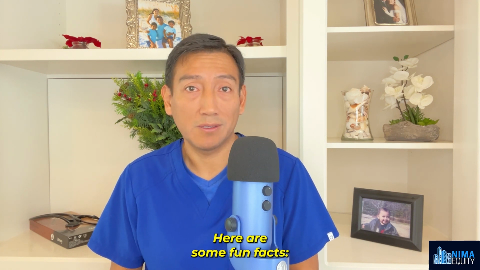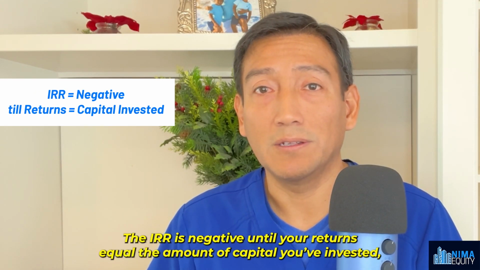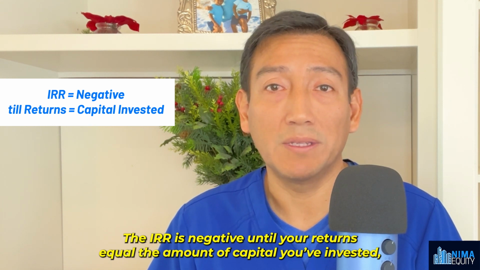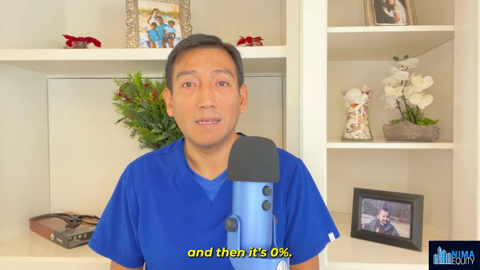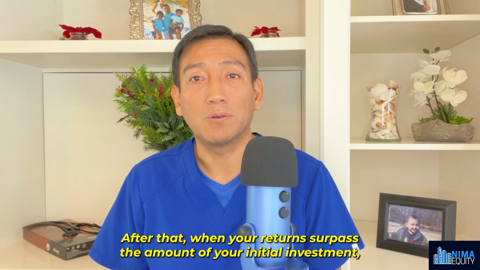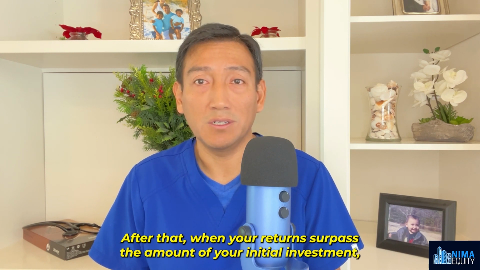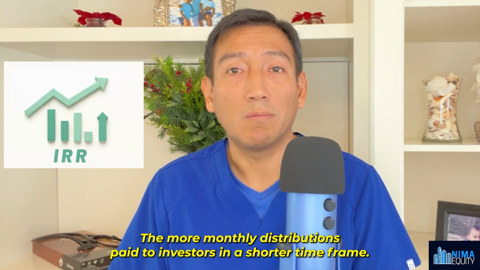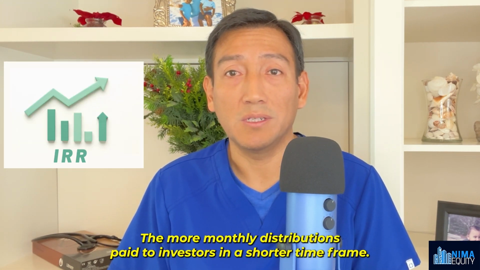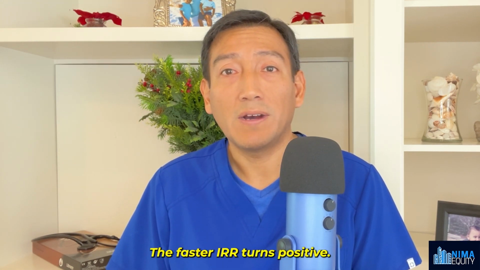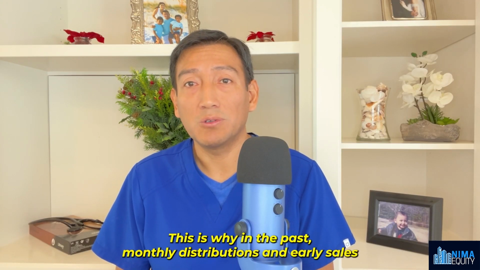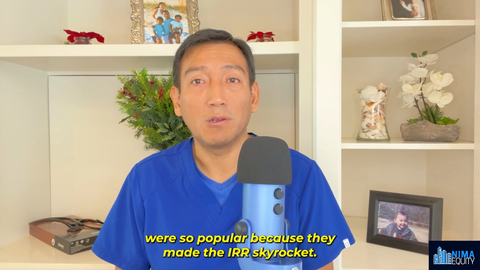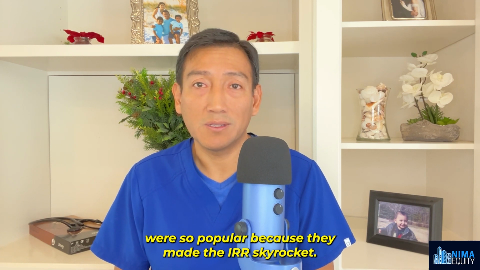Here are some fun facts. The IRR is negative until your returns equal the amount of capital you have invested. And then it's 0%. After that, when your returns surpass the amount of your initial investment, then the percentage starts to grow positively. The more monthly distributions paid to investors in a shorter time frame, the faster IRR turns positive. This is why in the past, monthly distributions and early sales were so popular because they made the IRR skyrocket.